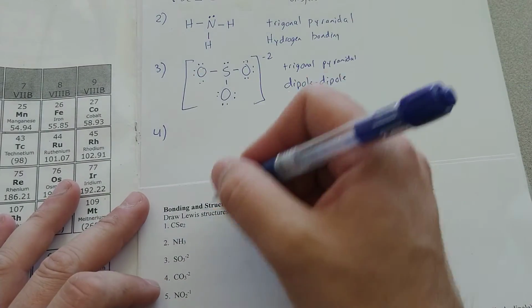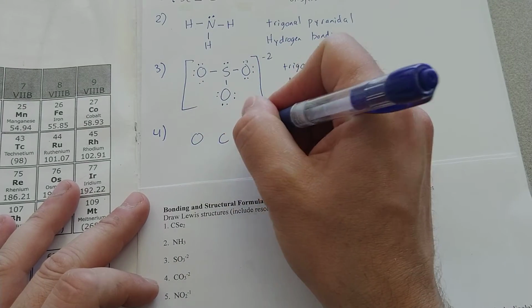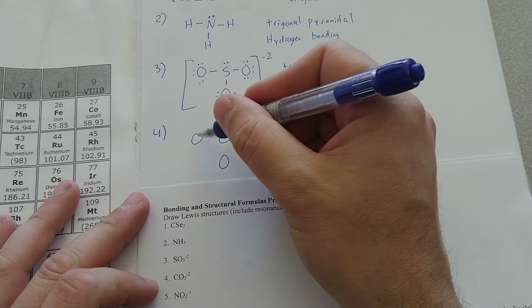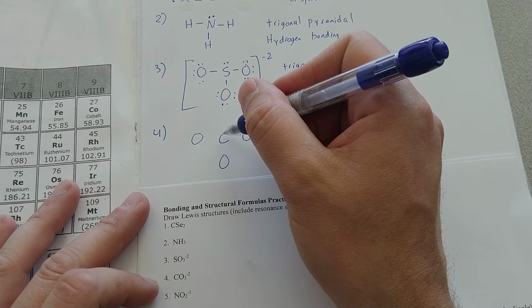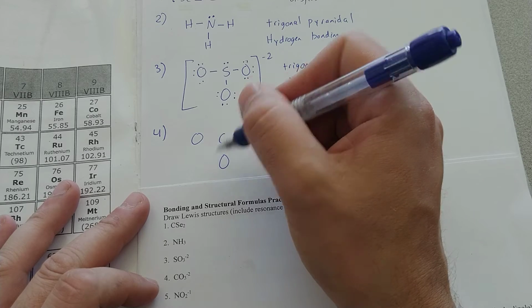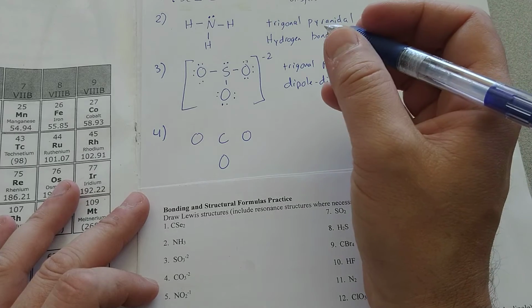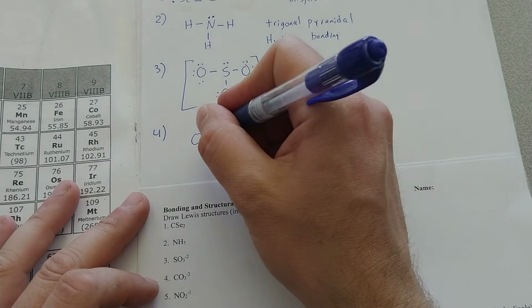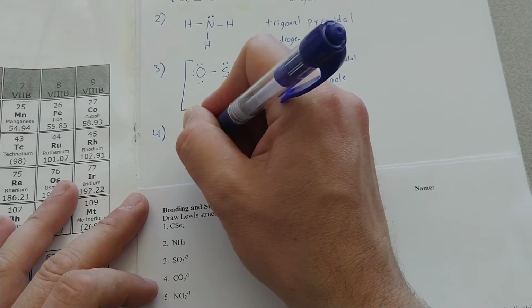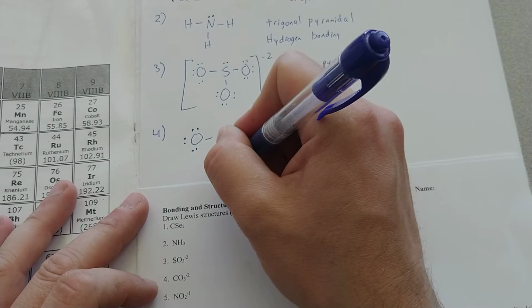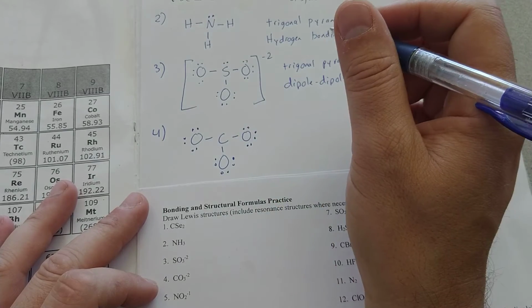In number 4, we have carbonate, CO3, with a -2 charge. So we have 6 plus 6 plus 6 plus 4, that's 22 electrons, plus 2 more for the -2 charge, that's 24 electrons, or 12 pairs. So we go 1, 2, 3, 4, 5, 6, 7, 8, 9, 10, 11, 12.